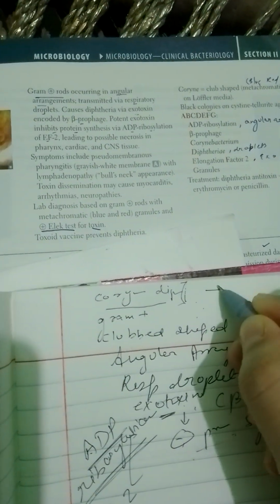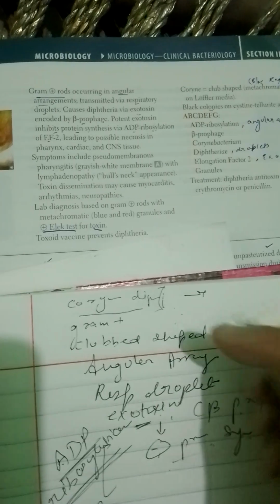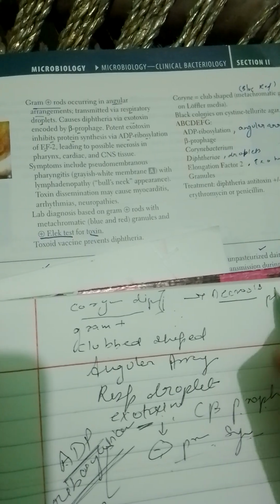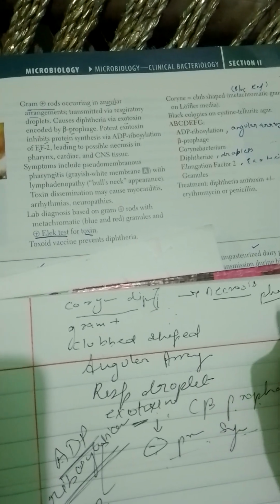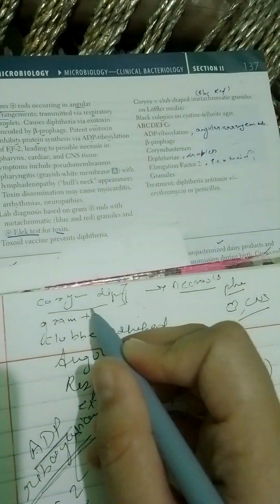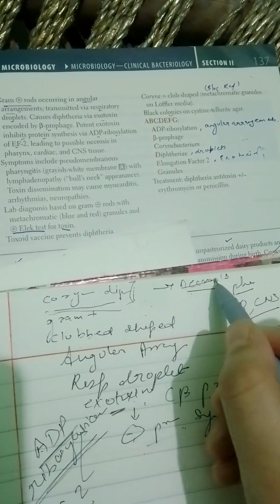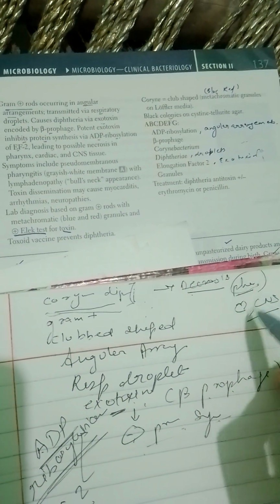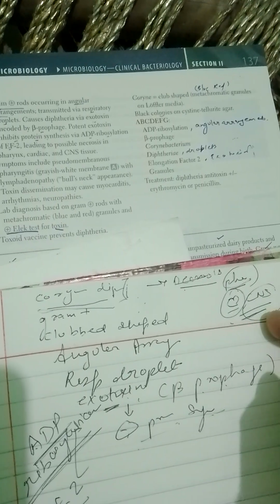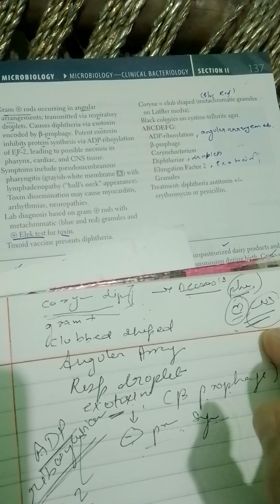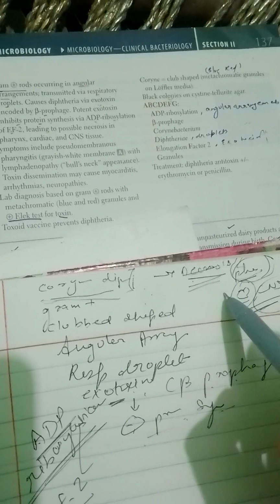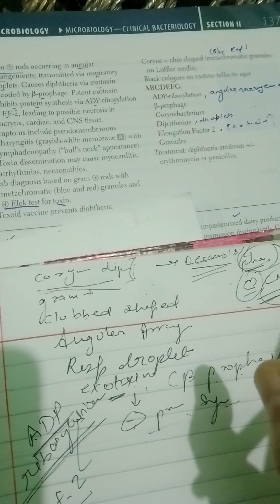This bacteria is causing certain features which I have told. It can lead to necrosis in the pharynx, and in the heart also, and in the CNS also. So Corynebacterium diphtheriae can cause necrosis in the pharynx, or maybe the heart, or the CNS. The heart and the CNS are the most important systems of our body, and with that we can consider the pharynx also. That is what we need to know here.